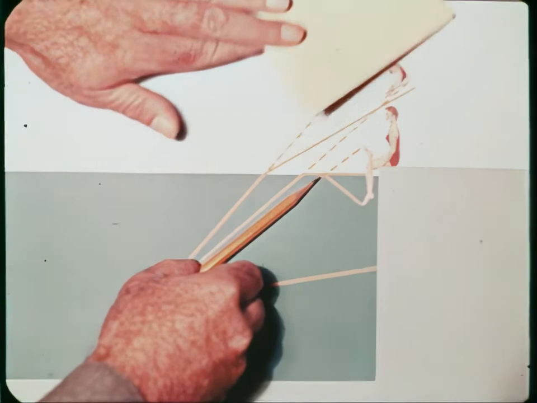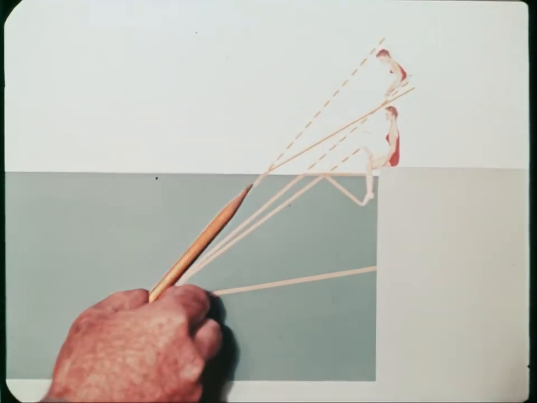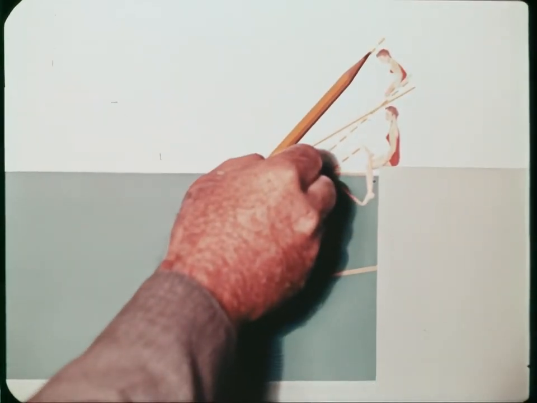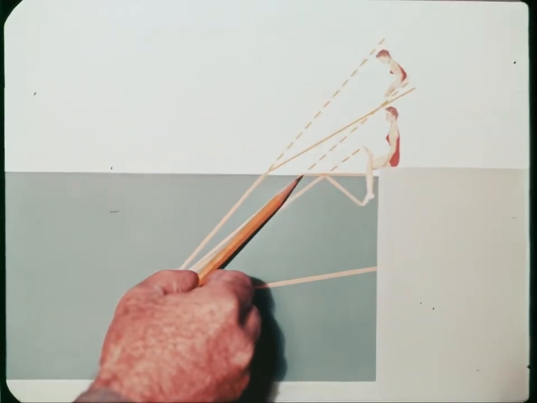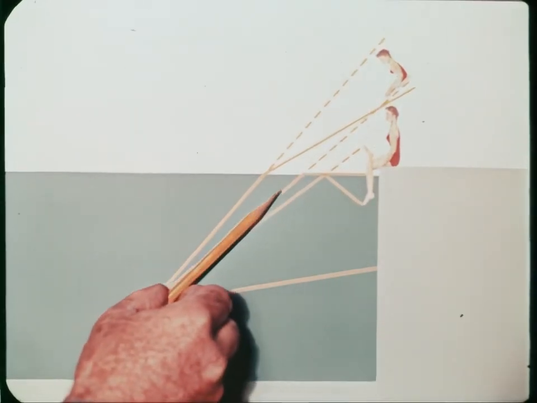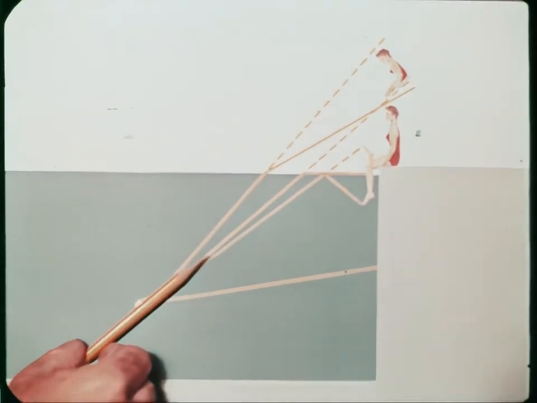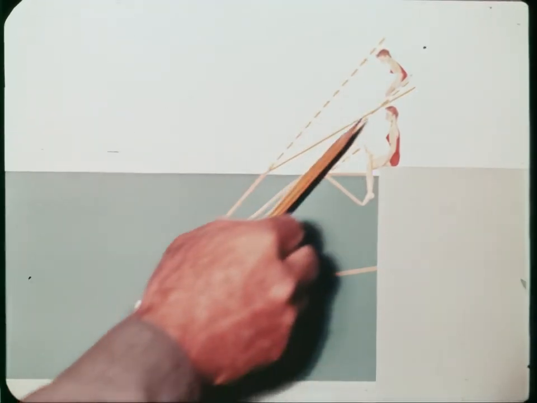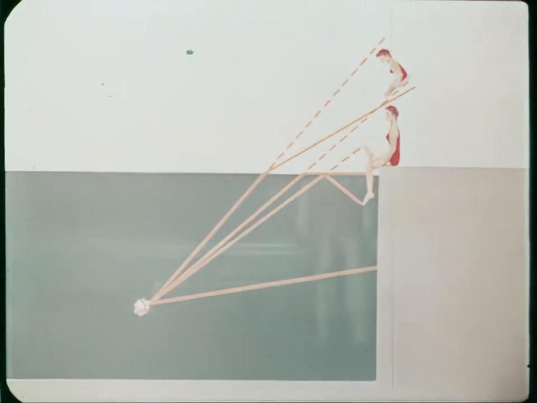Now, some of the light coming from the top of her head came over toward the water surface this way and bent down toward the camera so that it seemed to be coming from up in the air. And some of the light from her legs came over almost parallel to the water surface until it hit and was refracted down into the camera so that her knees seemed to be up here. Her whole body seemed to float up in the air above the water.